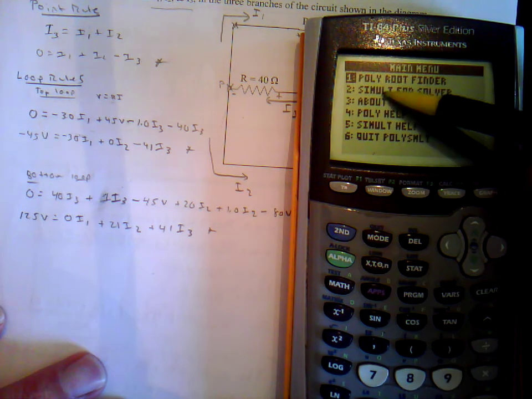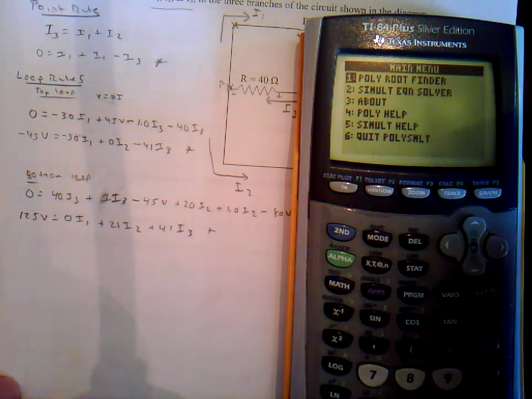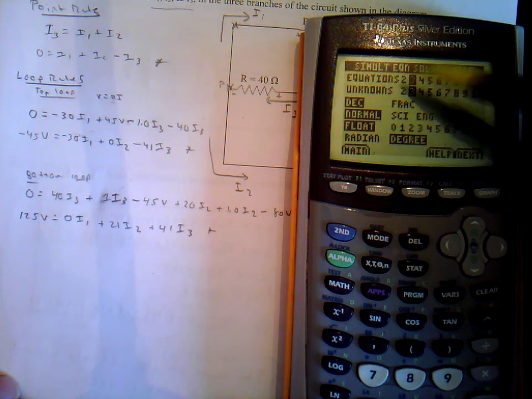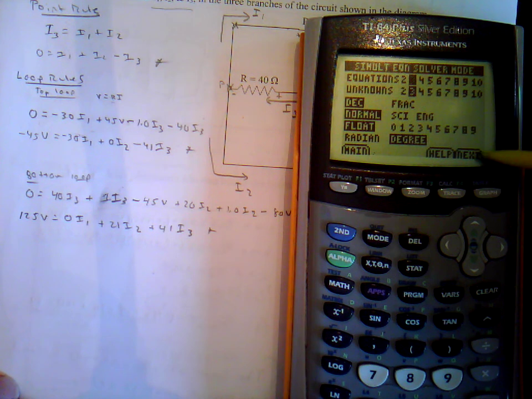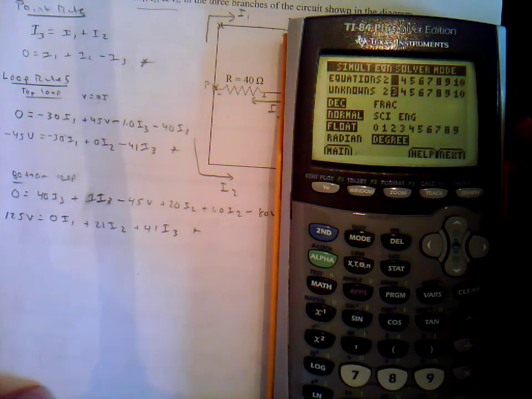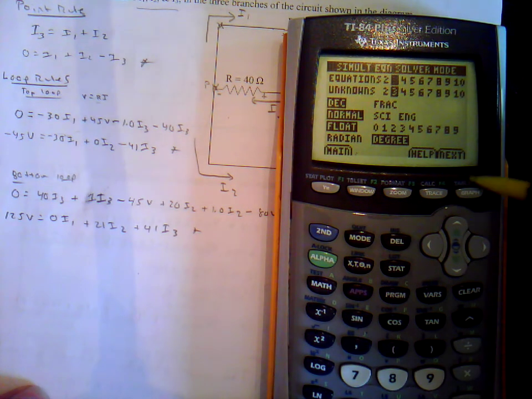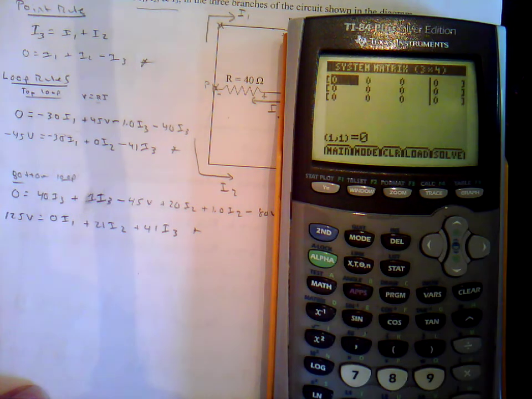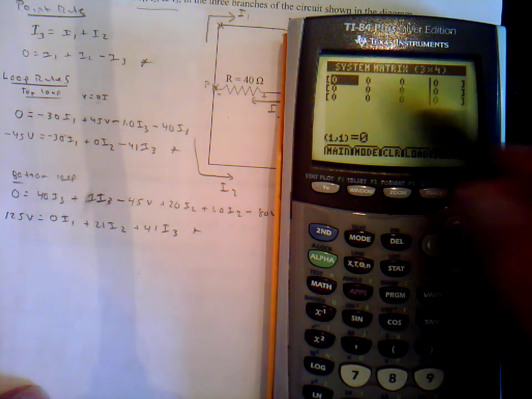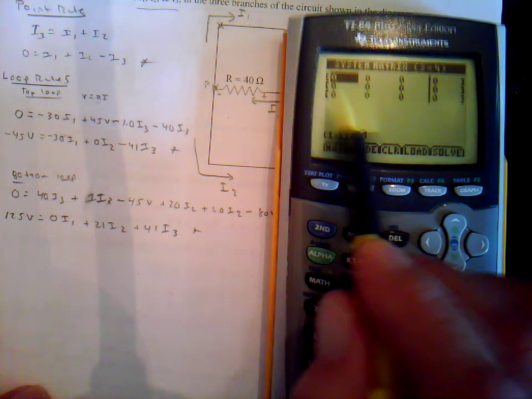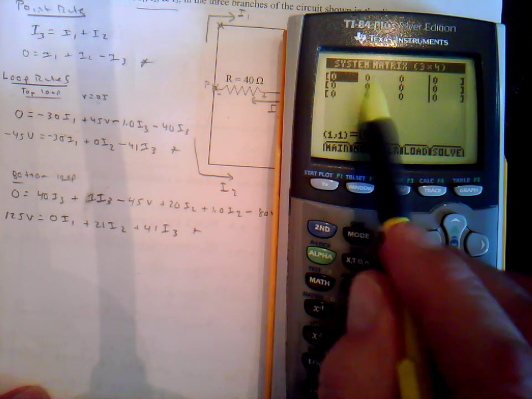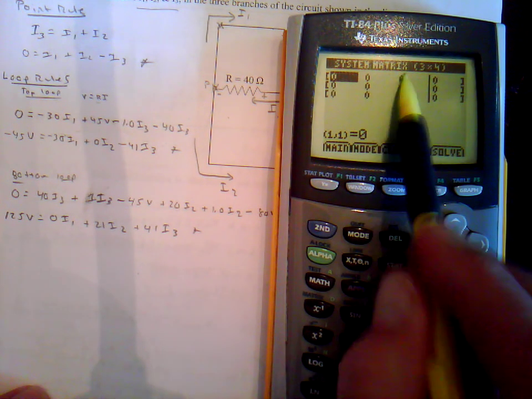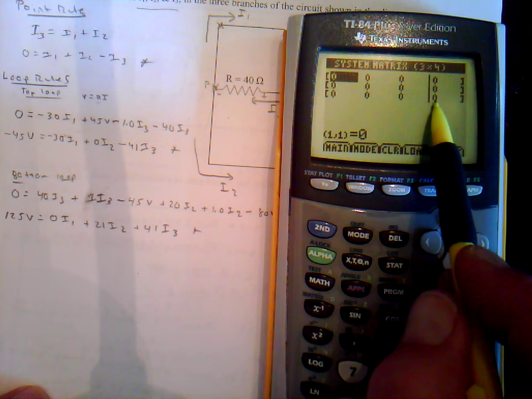And we want to go to the second one, number 2, simultaneous equation solver. Number of equations is going to be 3. Number of unknowns 3. We'll hit this next button right here. Let me see if I can show that a little better. There's a button right here below that. We hit that button and go to the next one. And this is our matrix. We have a 3 by 3 matrix. This column is for I1, this column for I2, this column is for I3. These are the voltages, okay?